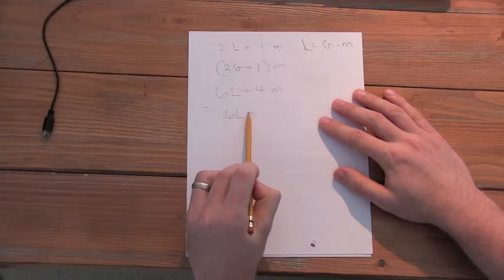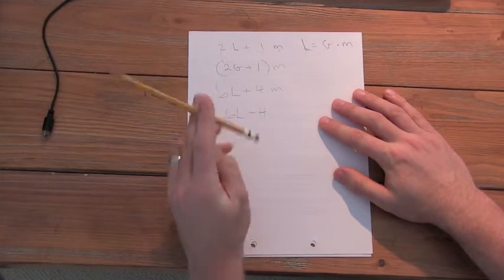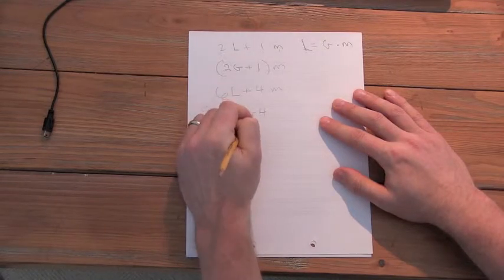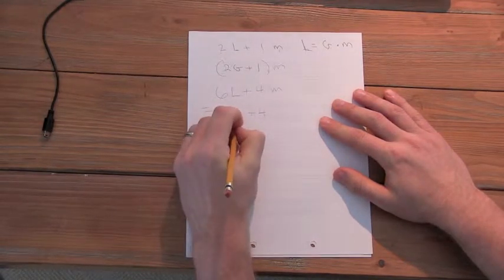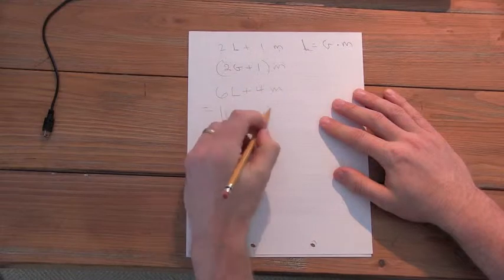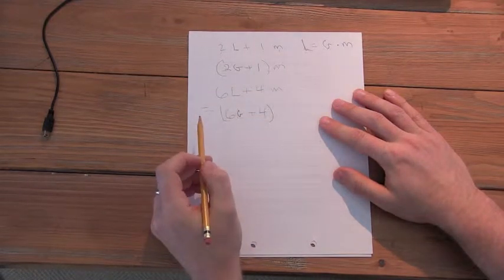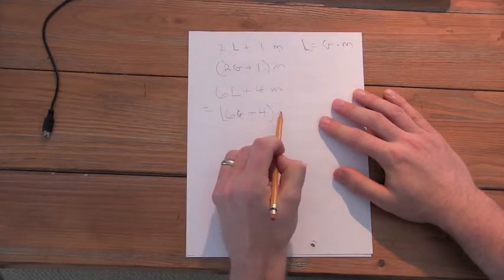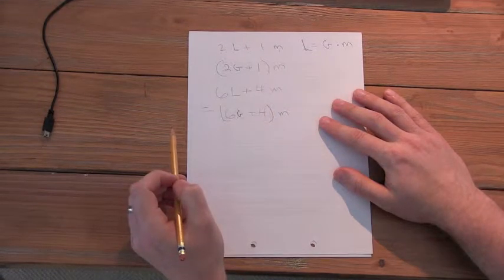6G plus 4. Those would be the medium. Right, mediums. Okay? Well, I'm not really sure what we can do here.